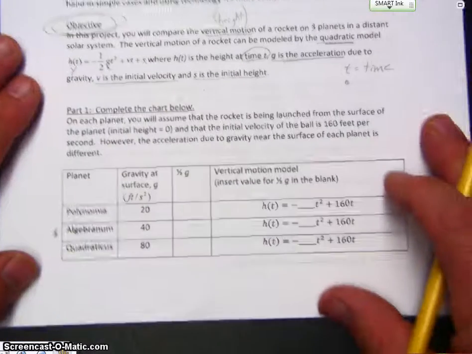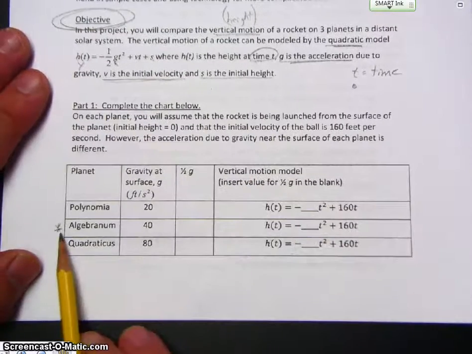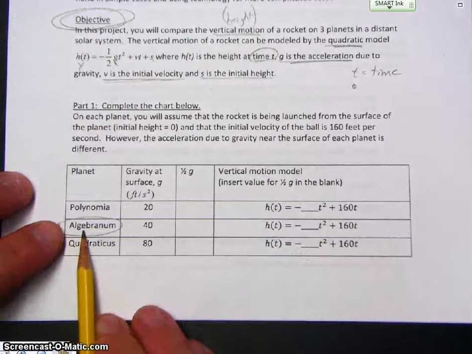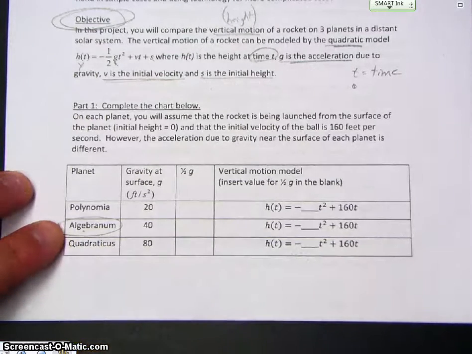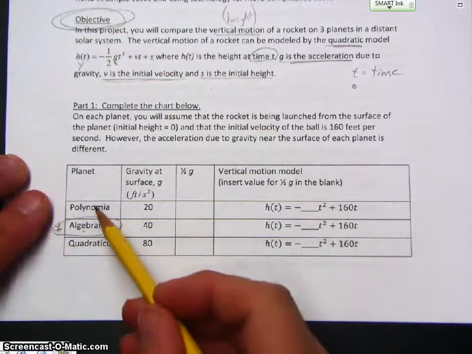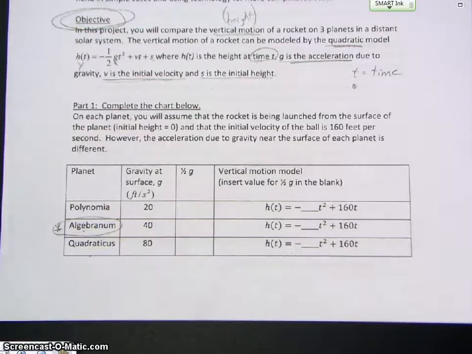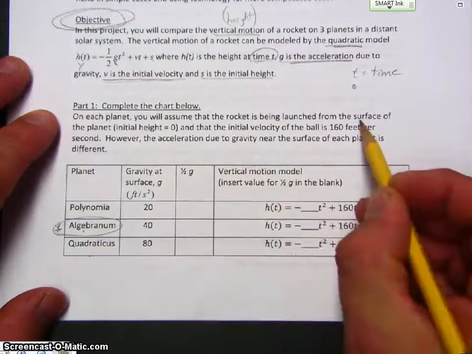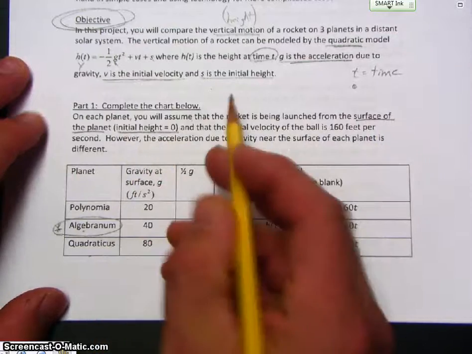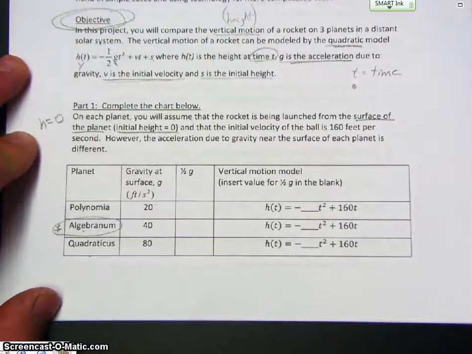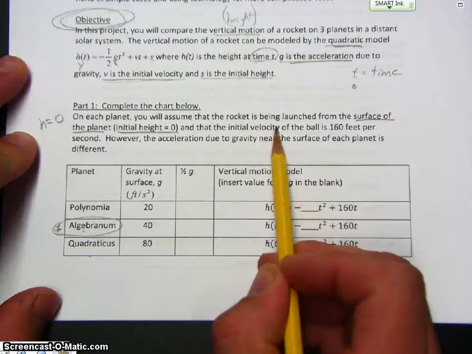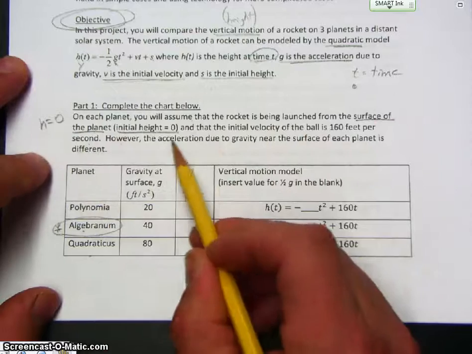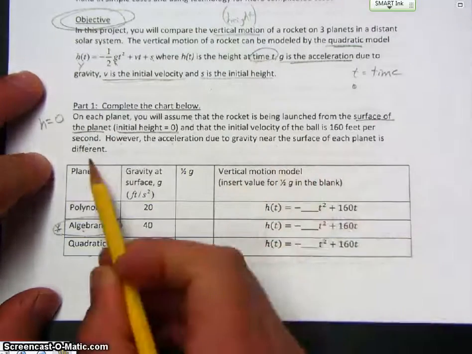So let's look at part 1. So we got to complete this chart. What I'm going to do is I'm going to do everything for this planet right here. So the process I use to do this planet, Algebranium, you'll do the same thing for the other 2 planets, exact same steps. On each planet, you will assume that the rocket is being launched from the surface of the planet. So that's the reason why h is going to be 0. And that the initial velocity of the ball is 160 feet per second. However, the acceleration due to gravity near the surface of each planet is different.